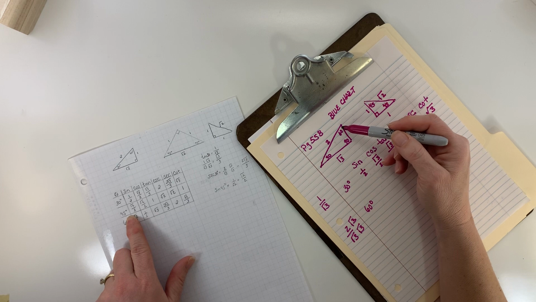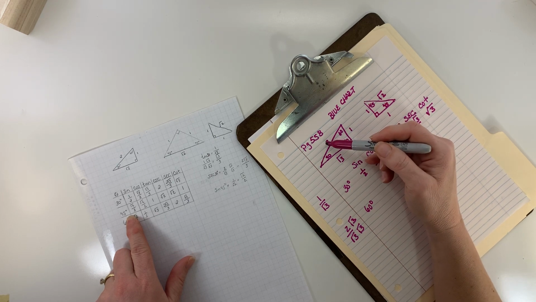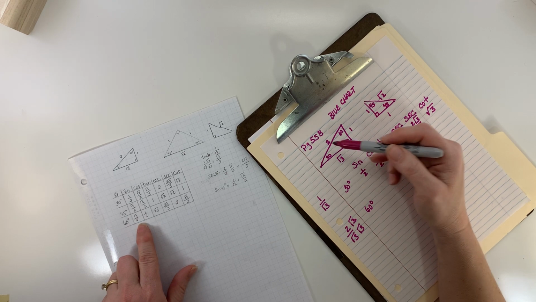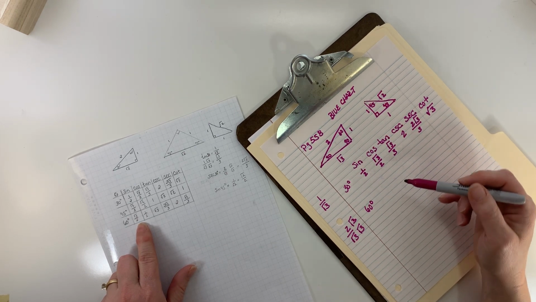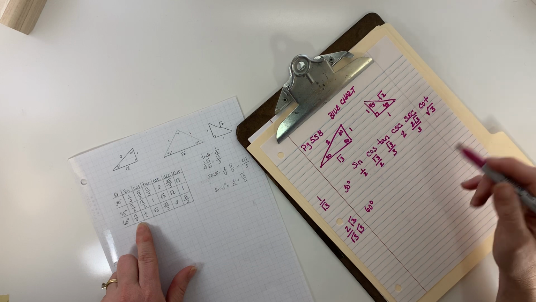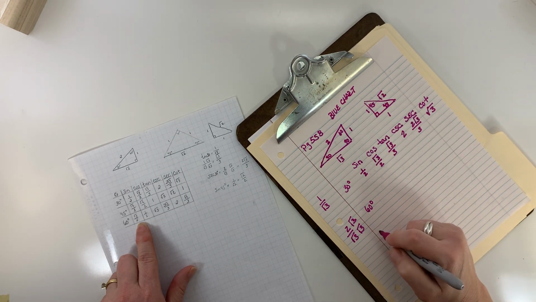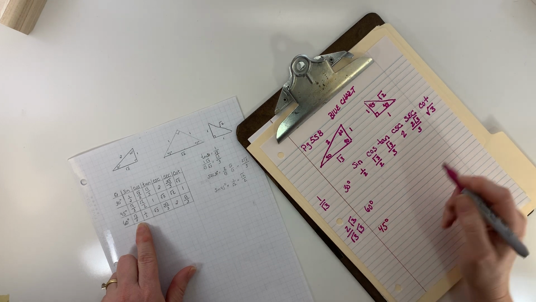So sine of 60 degrees is the opposite over the hypotenuse, which is the square root of 3 over 2. And you can just fill that out. You need to have this in your notes because you're going to reference it later, okay? But now let's take a look at 45 degrees, okay?